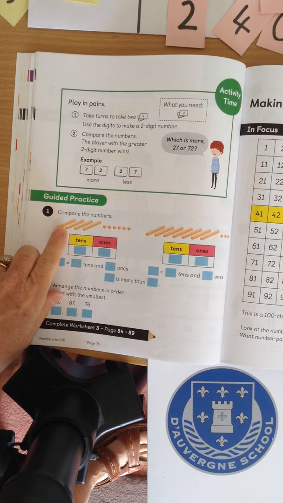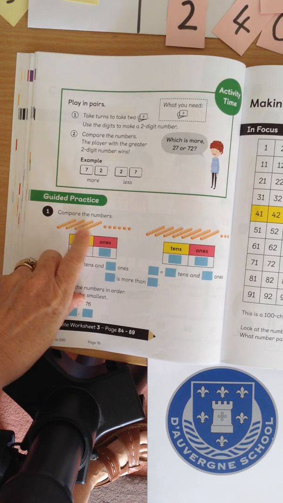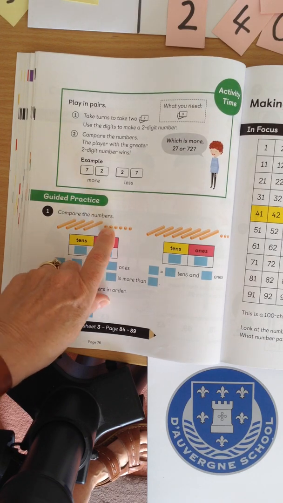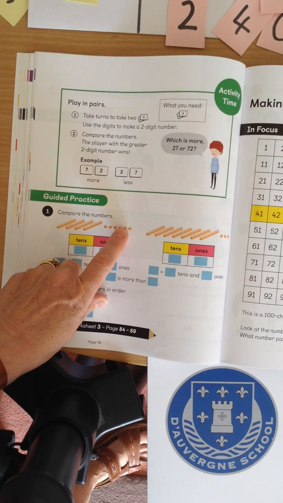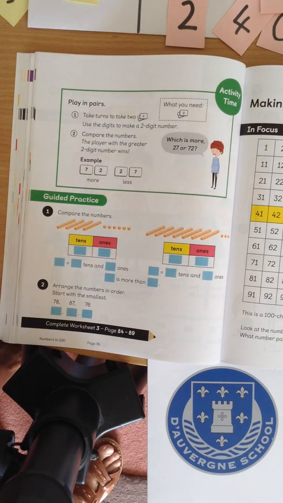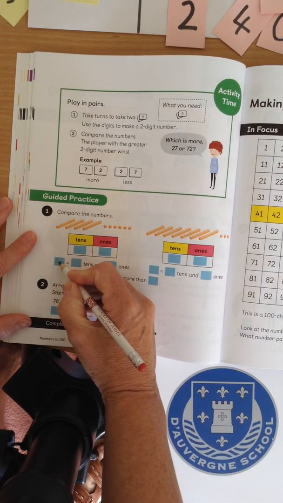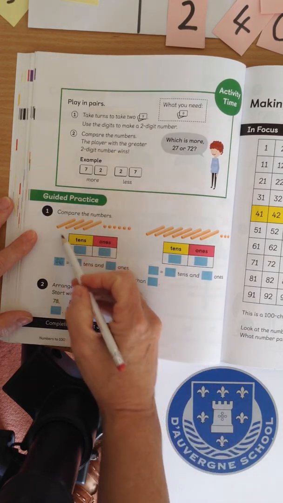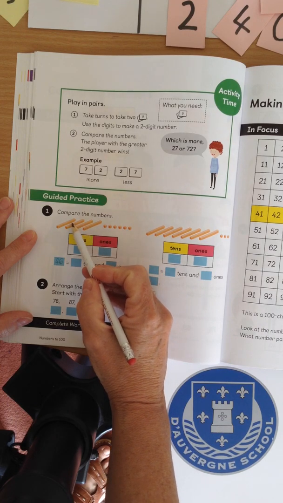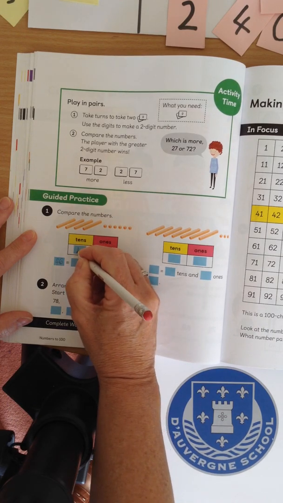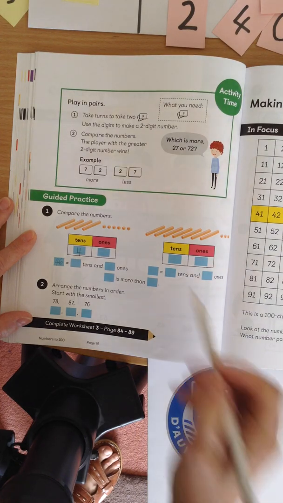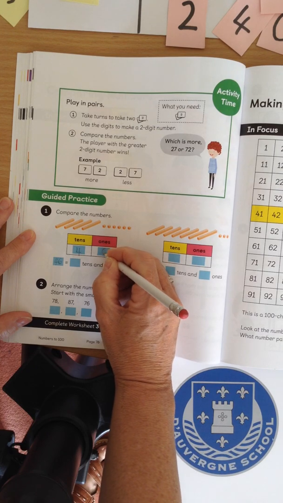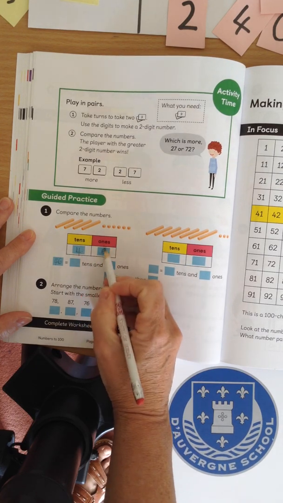So we've got 10, 20, 30, 40. Count on, remember, 41, 42, 43, 44, 45, 46. So we have the number 46. How many 10s have we got? 1, 2, 3, 4. We have 4 10s. How many ones have we got? We had 2, 4, 6. So we have 4 10s, 6 ones.